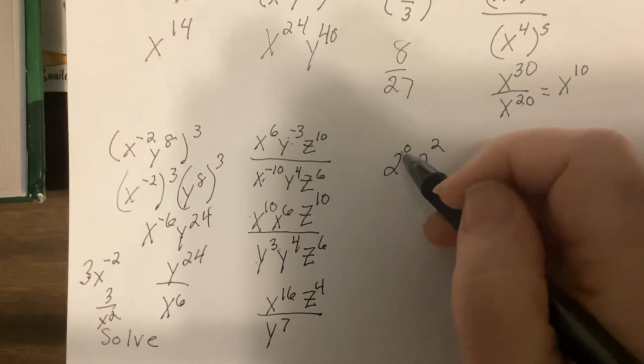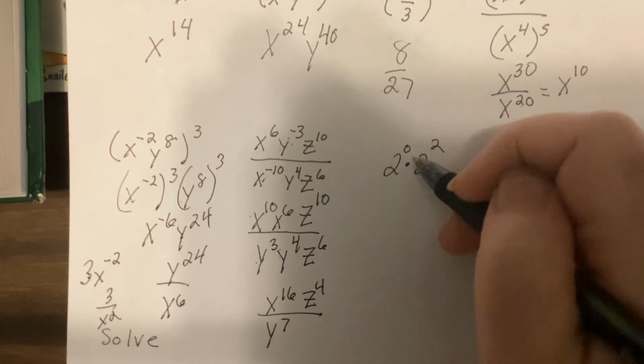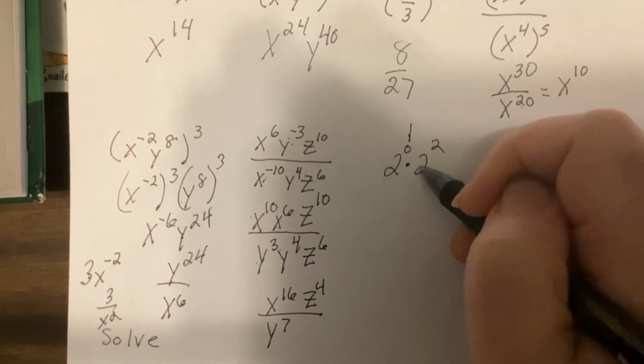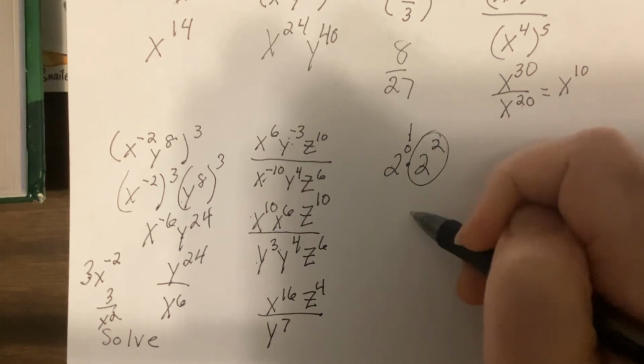This one, hey, it's to the 0 power, so that's 1. 1 times anything is the anything. 2 squared is 4.